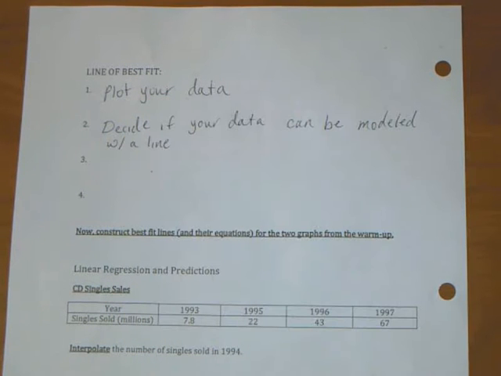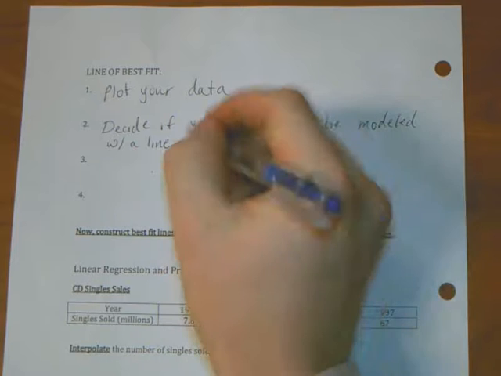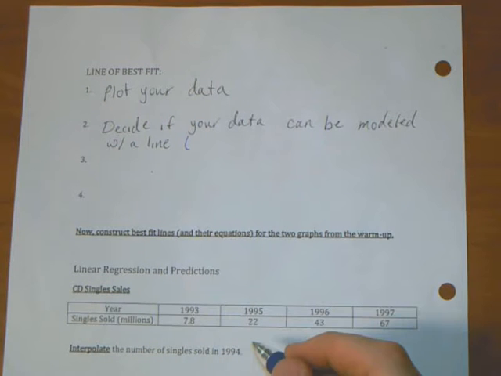How can you decide if it can be modeled with a line, Sean? Try to say if it forms a line. Yes, you are totally on the right track. Alex, what's he trying to say? Well, if you can decide if your data can be modeled with a line, I guess like positive or negative correlation, it kind of goes one direction.